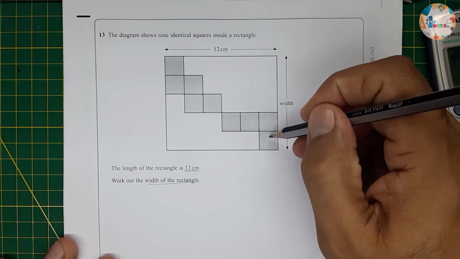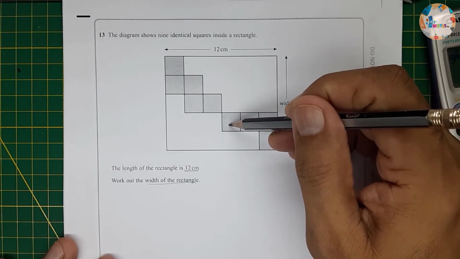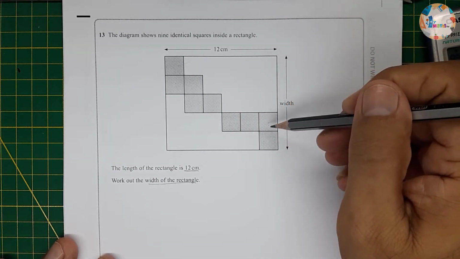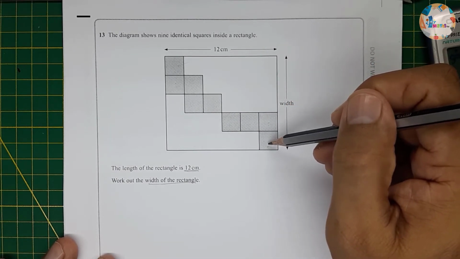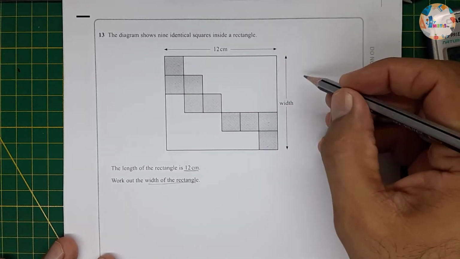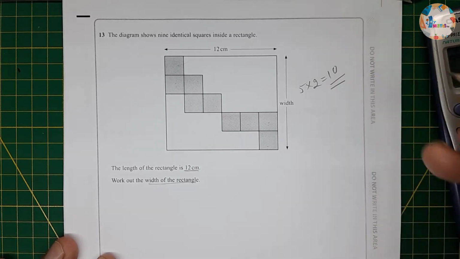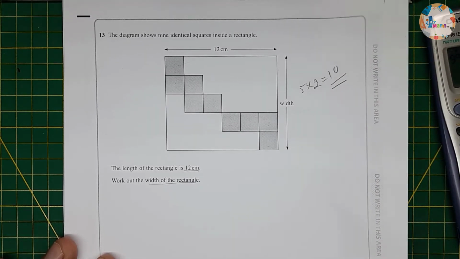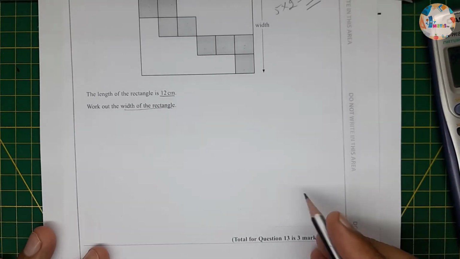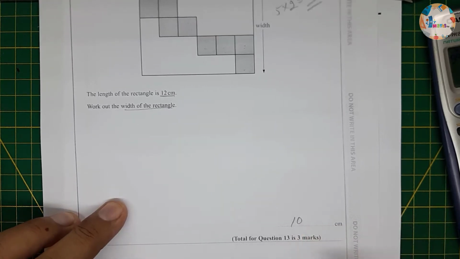So we can check from this side. It will be 1, 2, 3. This side we have to check, so we count 1, 2, 3, 4, 5. So 5 multiplied by 2 will be equal to 10. So this will be 10 centimeters. How we have done this, I'll explain again.